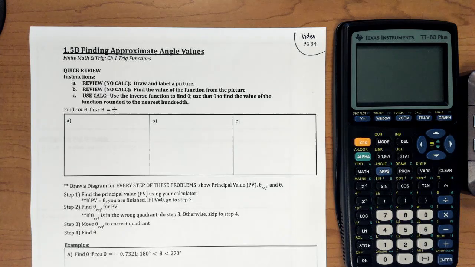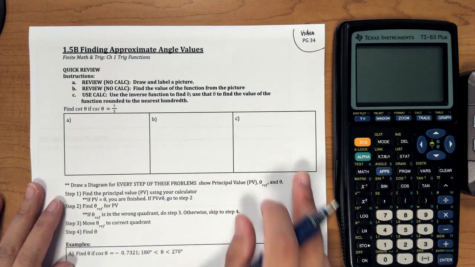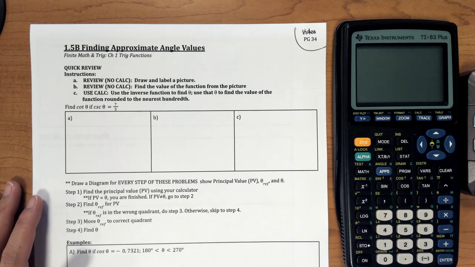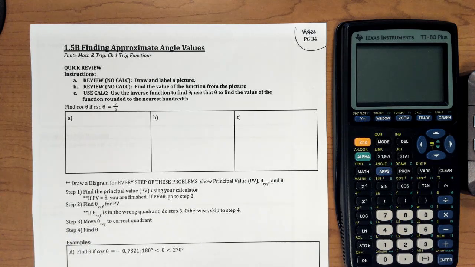Hi guys, today's video is 1.5b and we're going to find approximate angle values, and this is a continuation of our last lesson. So before we move forward into new material, let's take a moment and just review this last problem from our notes. It was a you try, so you might not have done it, but let's take a look and just confirm that we know what we're doing.